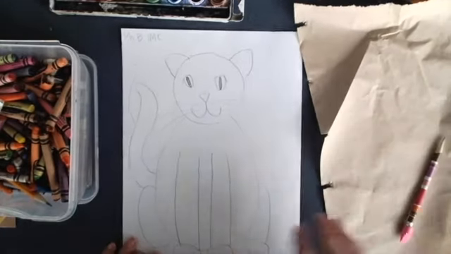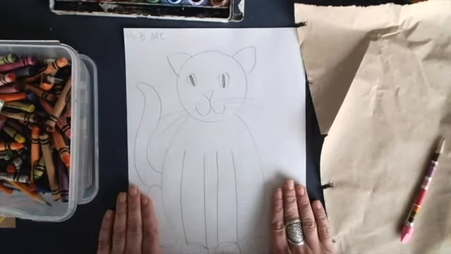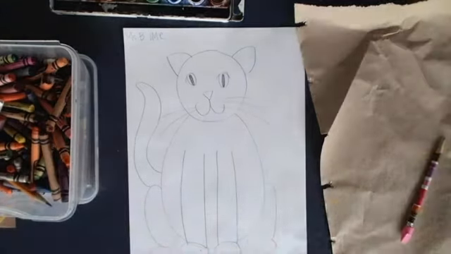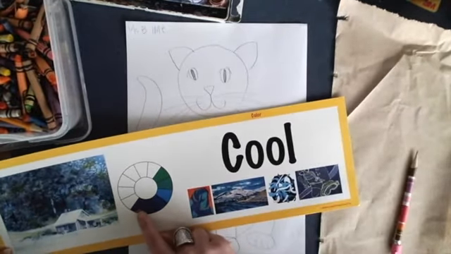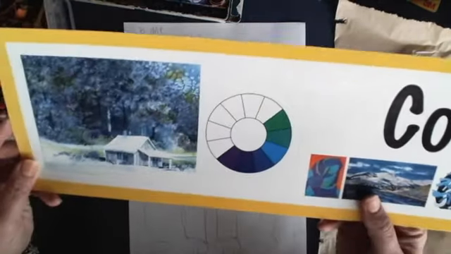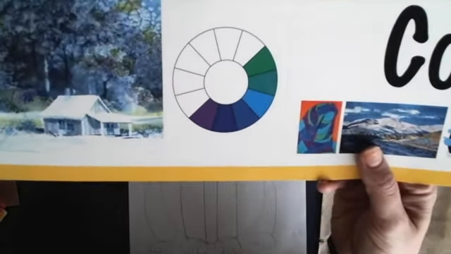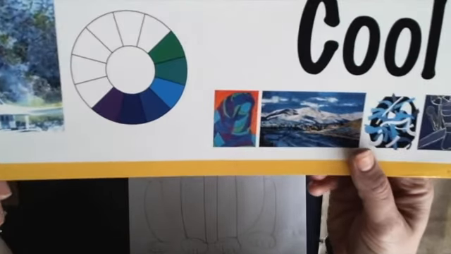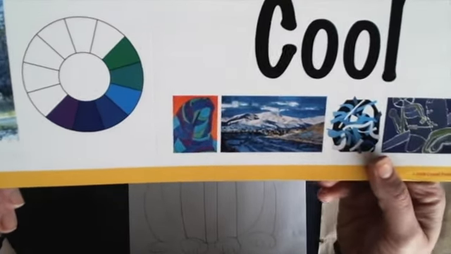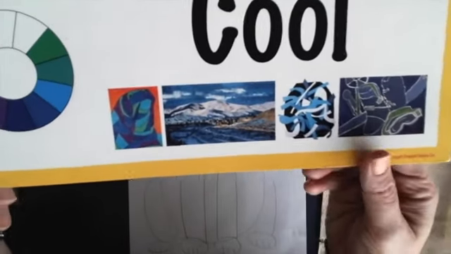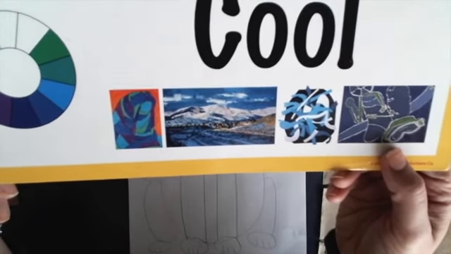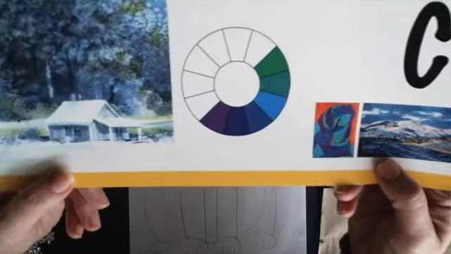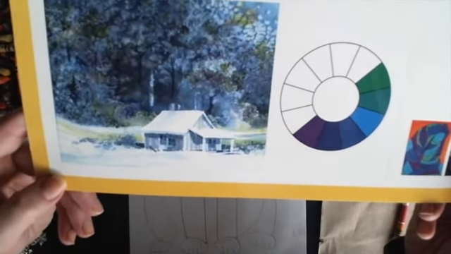So today, we talked about our cats, and then we talked about our cool colors. So take a look at our color wheel here. This is only half of the color wheel colored in right now, and that is the cool half of the color wheel. The cool half of the color wheel is from the purples and blues to the greens. See these pictures? All these pictures down here are made mostly of cool colors. If we look over here, we see a picture done all with cool colors.